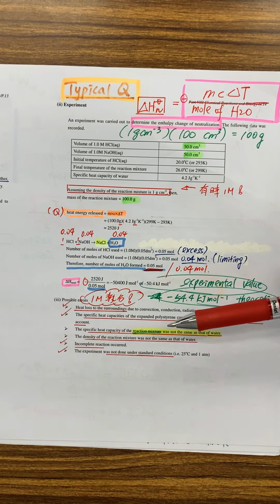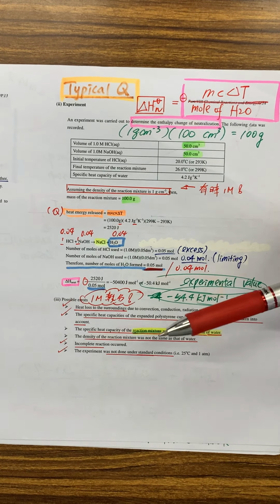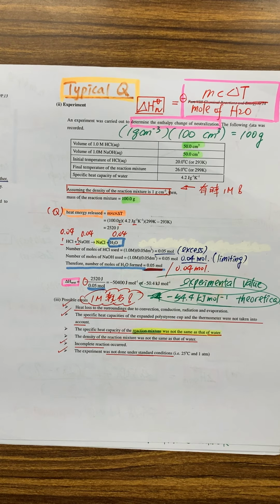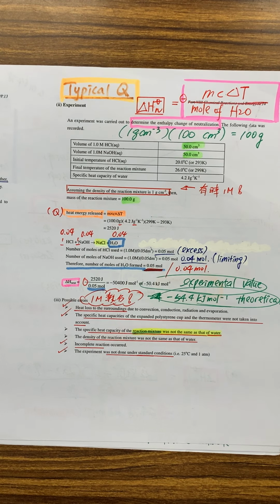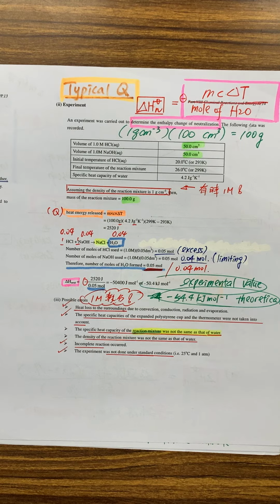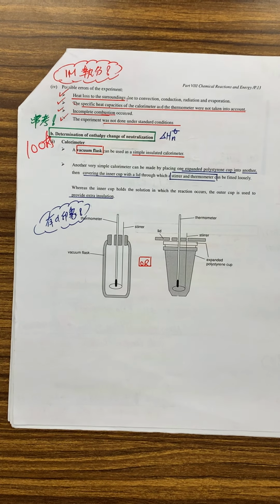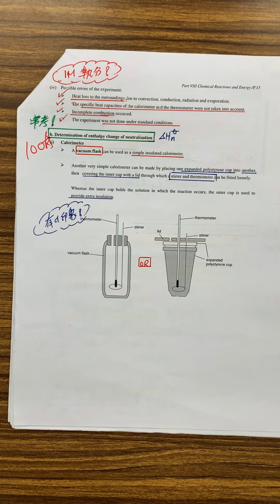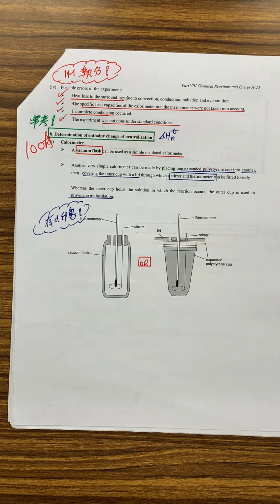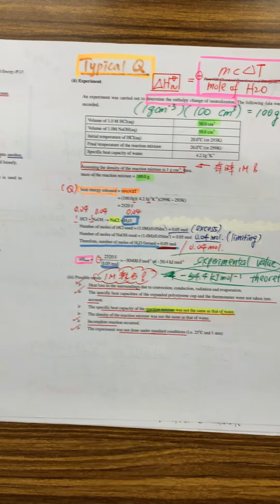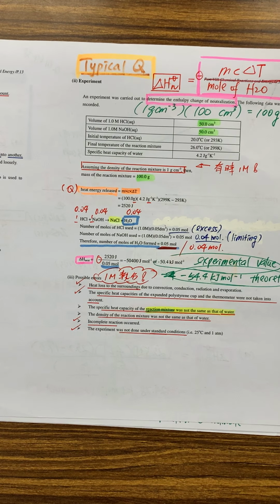Okay, just check this out. Perhaps you need to memorize one or two points. I'll let you know the two points are very straightforward, even primary students already know about them. Number one, no matter how accurate, precise, and fast you get used to the experiment, heat is still lost to the surrounding, right?